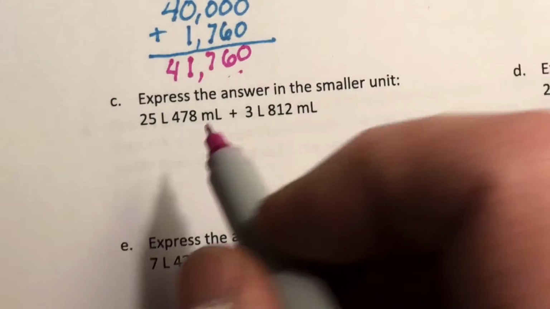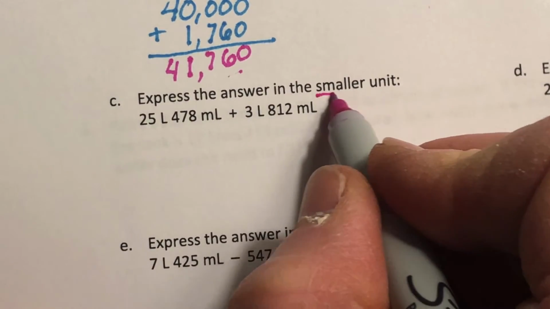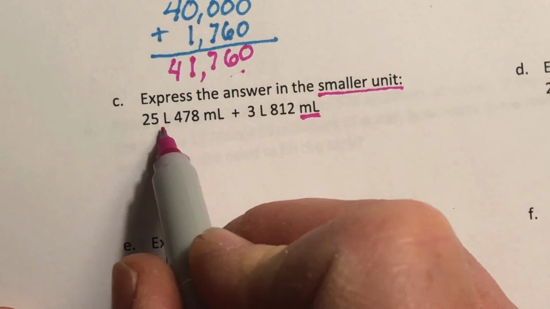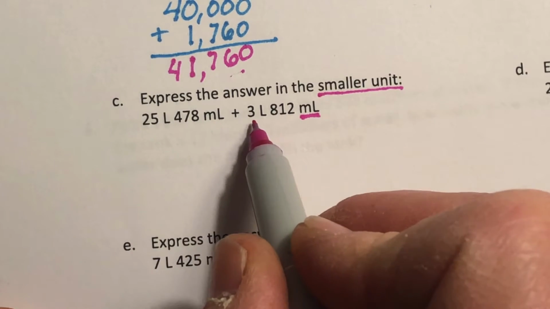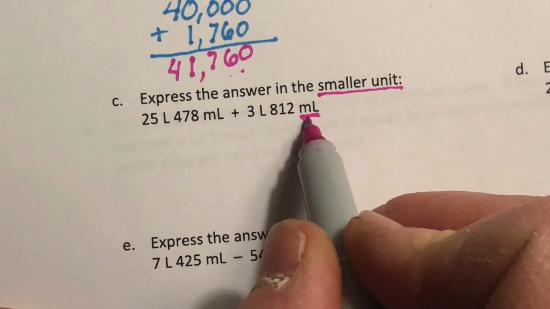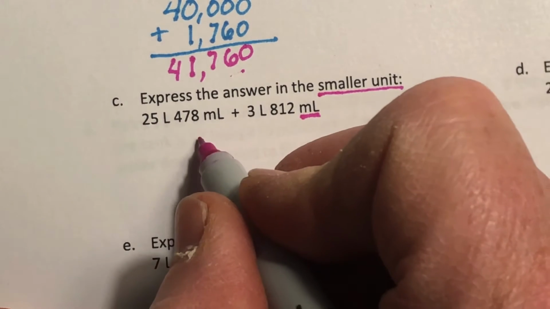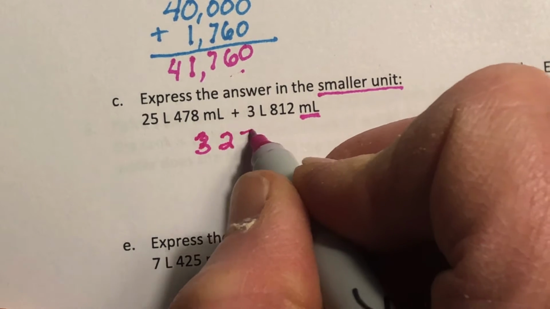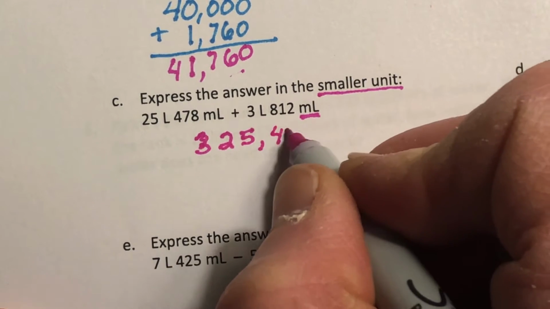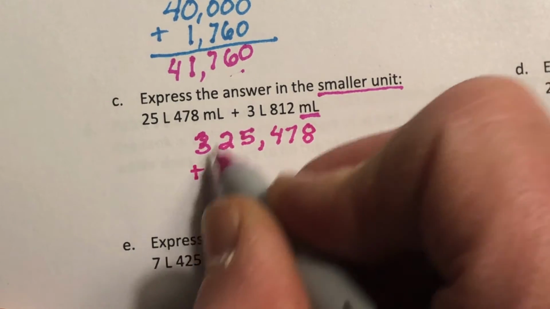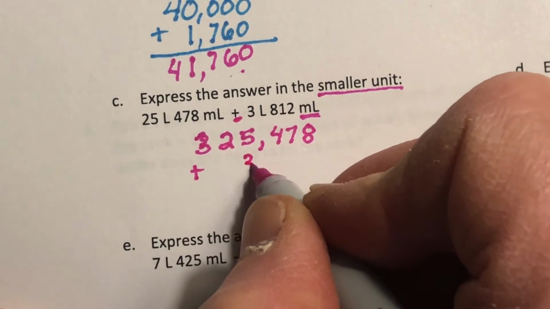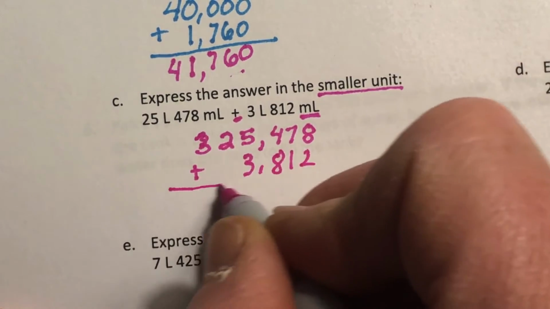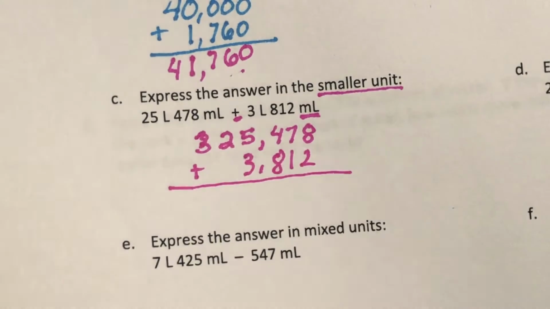There we go. So express the answer in the smaller unit. So I have to express all the answers as milliliters, okay? So I can see 25 liters, 478 milliliters, 3 liters, 812 milliliters. So I'm going to convert all these. So this would be 25,478 plus, see the plus? 3,000, that's the 3,000 here, 812. Add those up. I can do that.